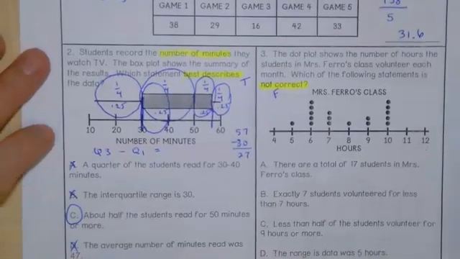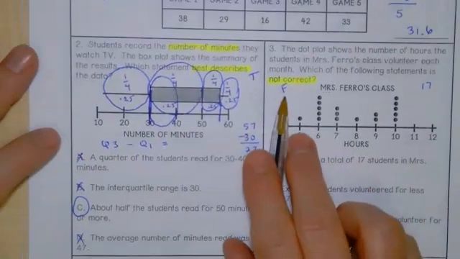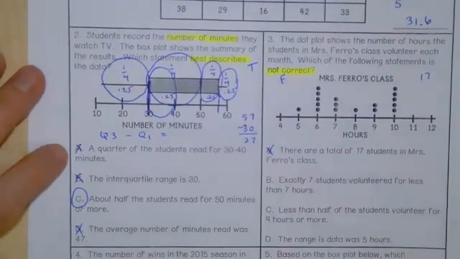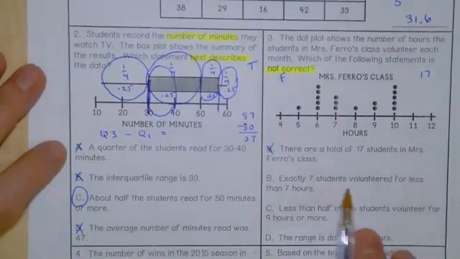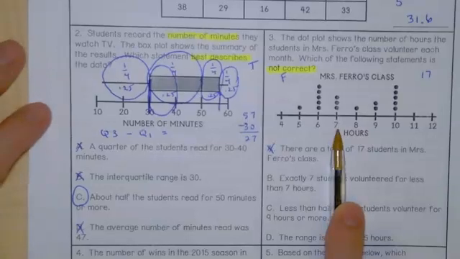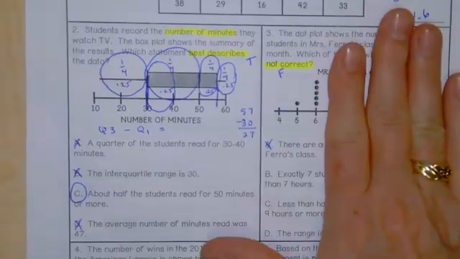I got 17. 17. So that's a true statement, but we're looking for the false statement. So that's not the one we're looking for. Exactly 7 students volunteered for less than 7 hours. So here's 7 hours. Do I count those people? No, because it says less than 7. So how many people volunteered that were less than 7? Count the dots.